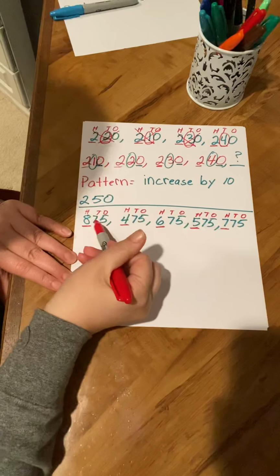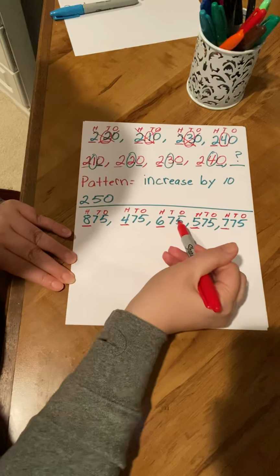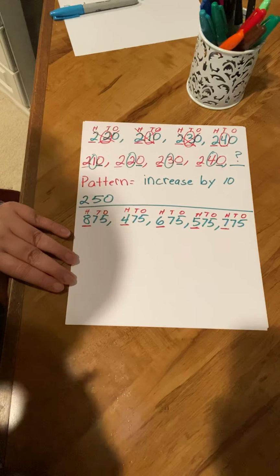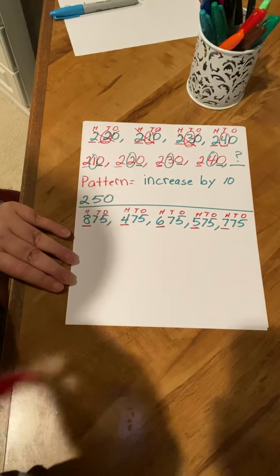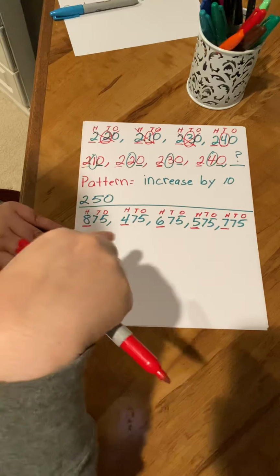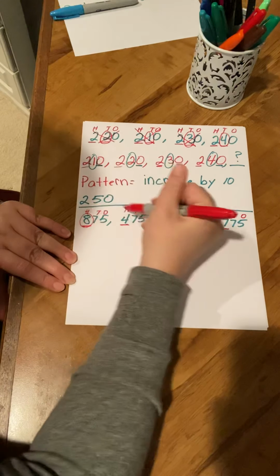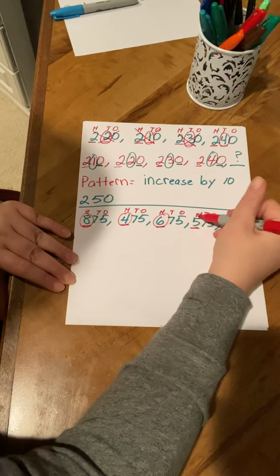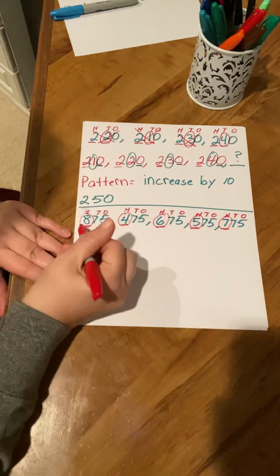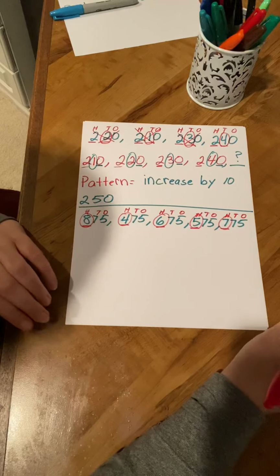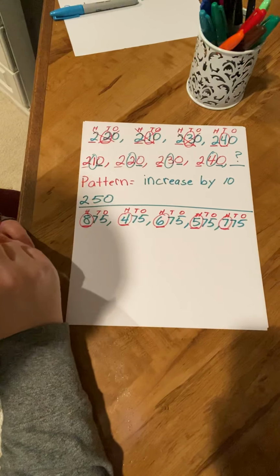Let's look at the ones place. 5, 5, 5, 5, 5. All of the ones are 5s. So the only one that I see that is changed is the hundreds place. Now let's look at that hundreds place a little closer. I have 8, 4, 6, 5, and 7. Which one is the smallest or the least?